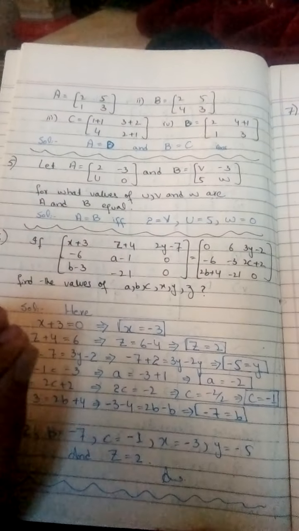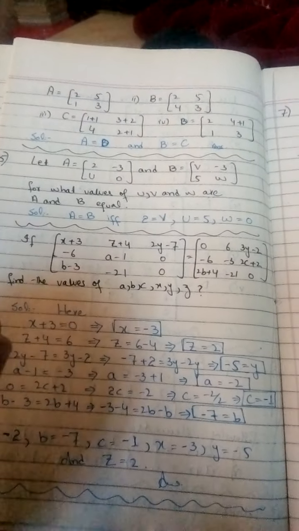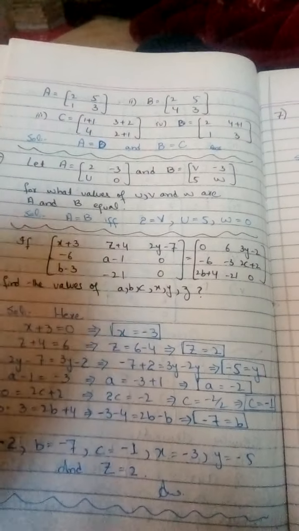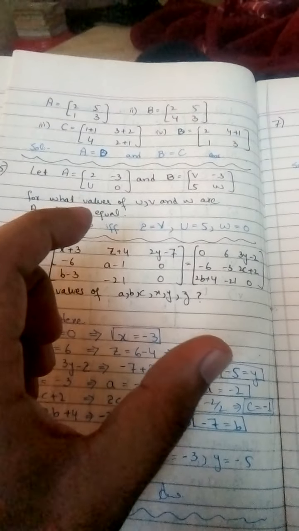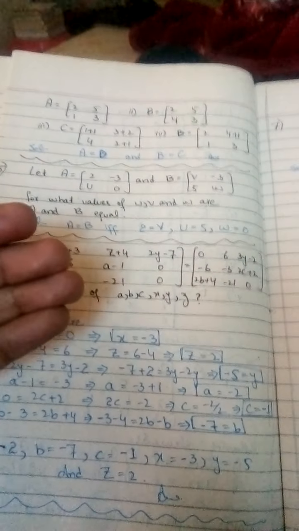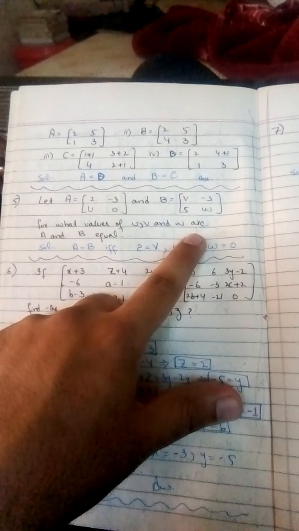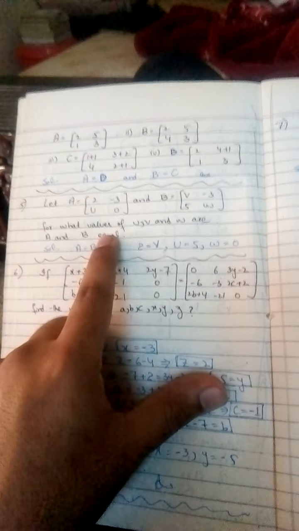You don't have to prove anything, you have to tell him that matrices A and B are the same. So what values do you assign to these unknown elements u, v and w so that matrix A is equal to matrix B?